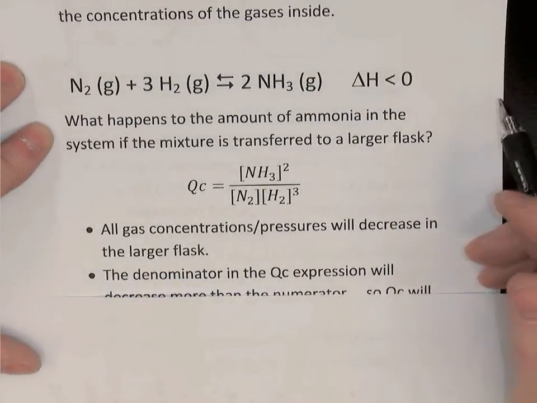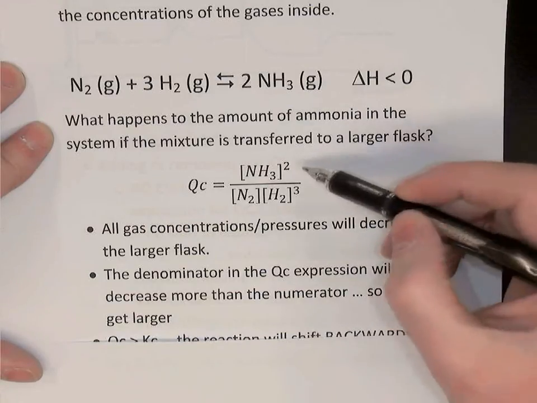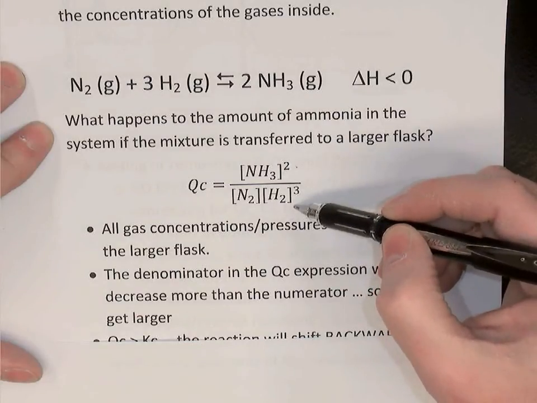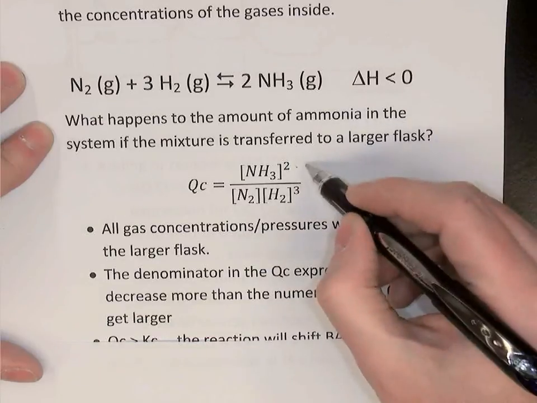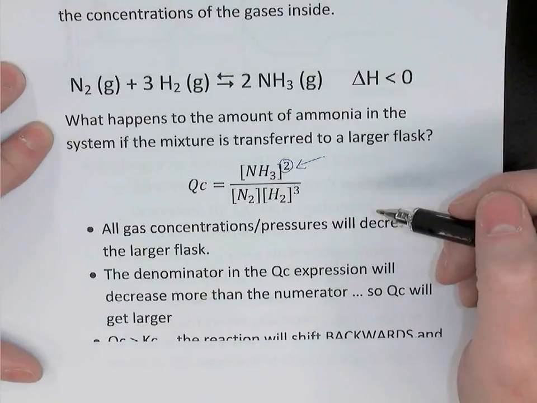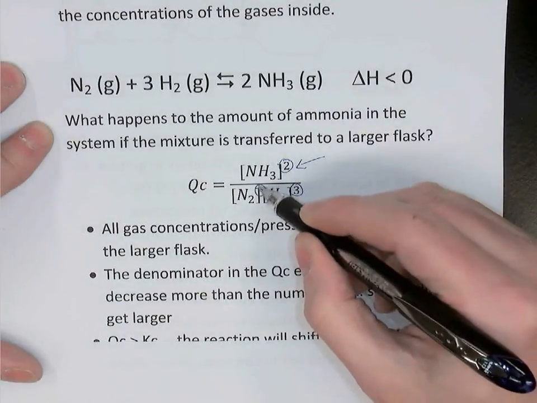The denominator in the Qc expression is going to decrease more than the numerator, right? The fraction here has concentrations of products and reactants, and we've just said that they're all going to decrease. However, when you look at the numerator, you'll notice that the concentration there is simply being squared, while in the denominator, our overall order is 4.